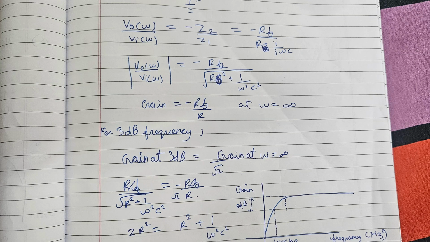So to calculate the transfer function or the gain, we take the ratio of the input and output, which comes out to be the ratio of the impedances, which is minus Z2 by Z1. In this case, we get it to be minus RF by R plus 1 by j omega C. When we take the magnitude on both sides, we get it to be minus RF by root of R squared plus 1 by omega squared C squared. When the frequency tends to infinity, we get the gain to be minus RF by R.